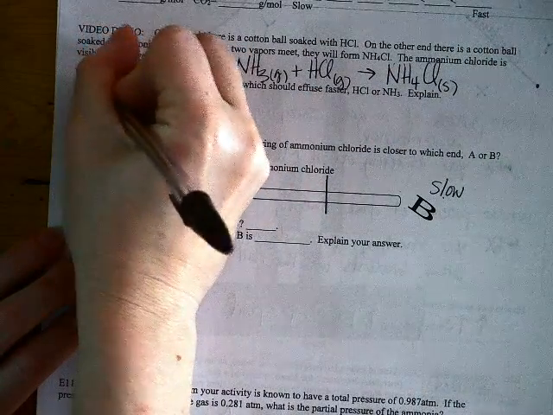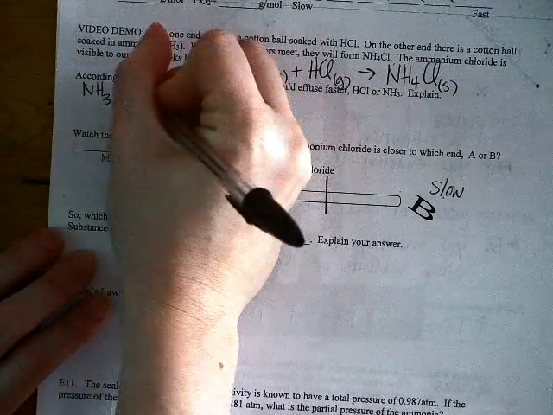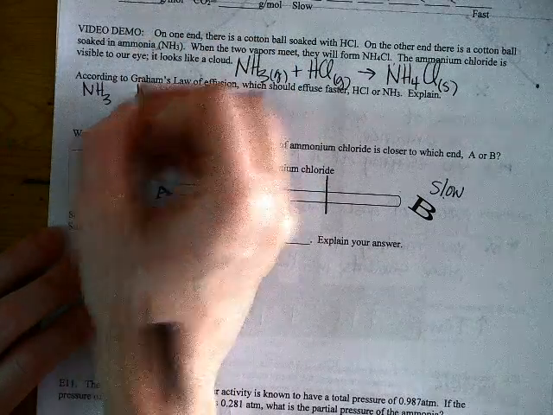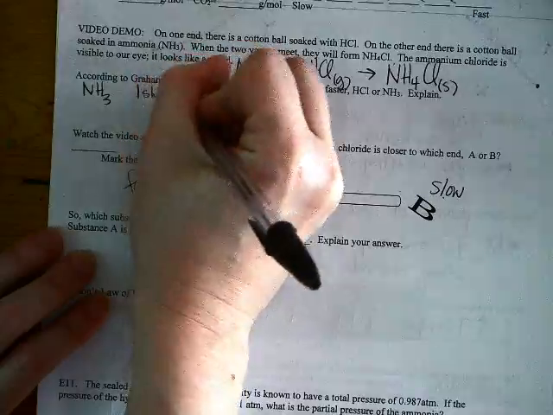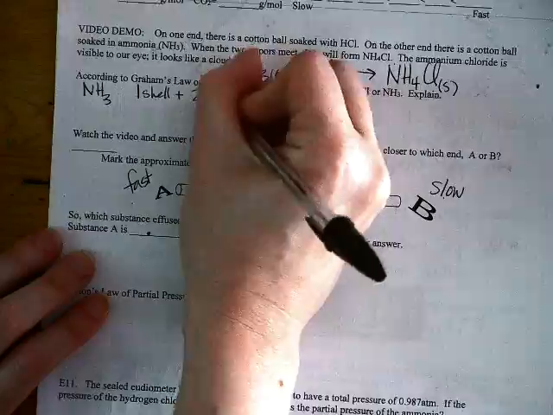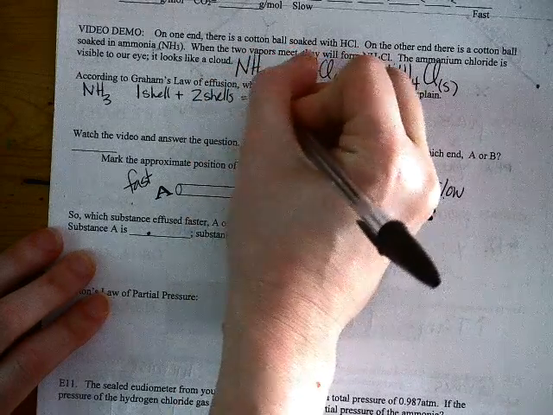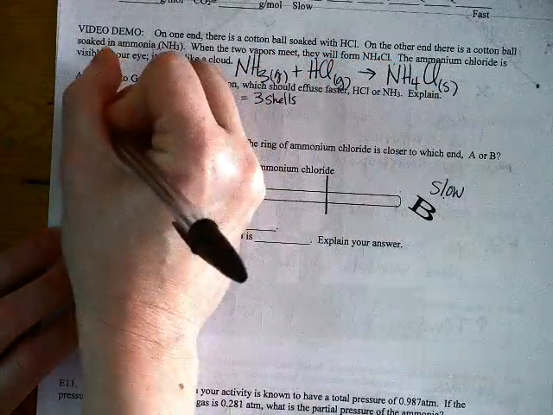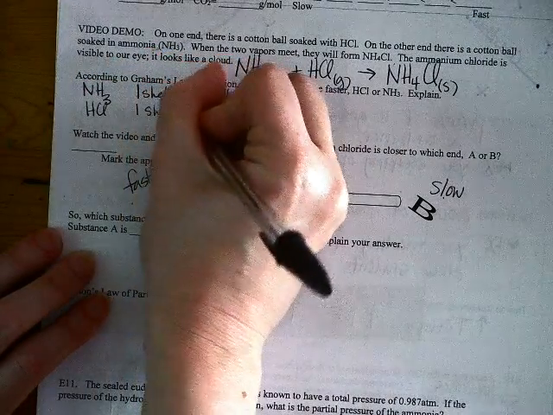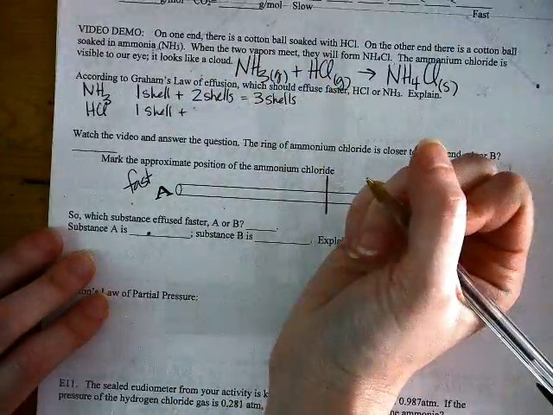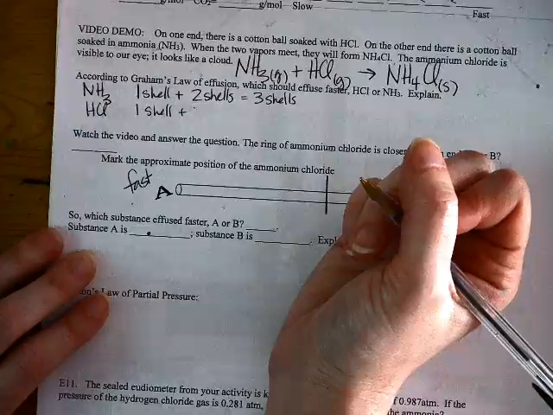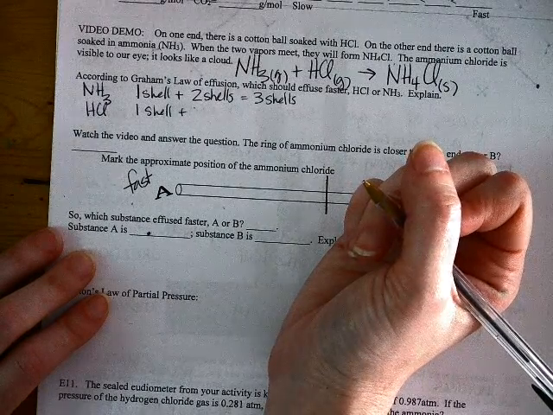So for NH3, we know that hydrogen has one shell, right? And nitrogen has 2 shells, for a total of 3 shells, right? HCl, the H has 1 shell, but the Cl has how many shells? What period is it in?